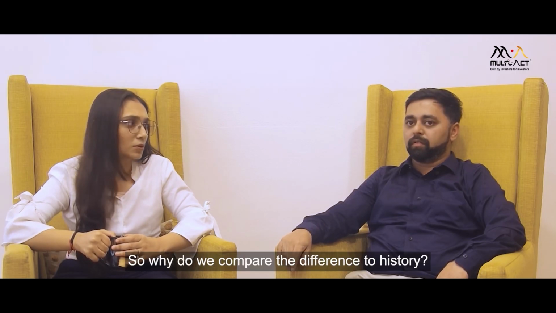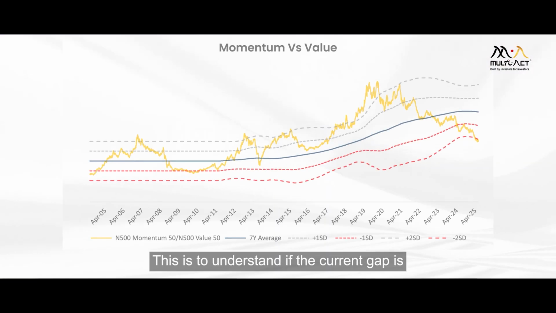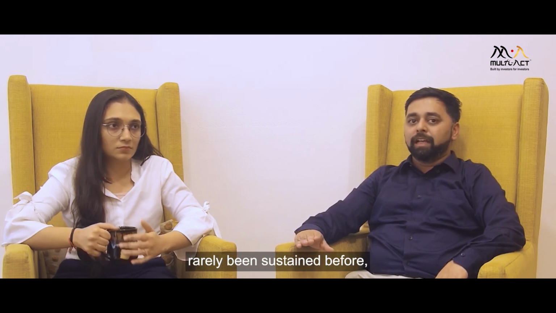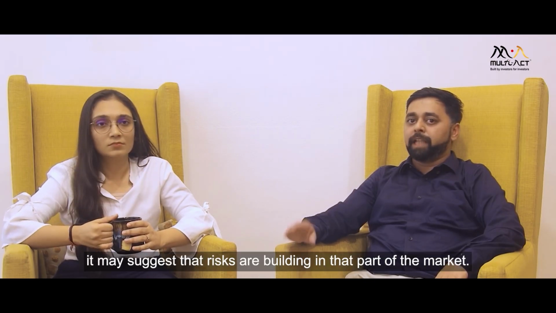So why do we have to compare it to history? That's a good question. This is to understand if the current gap is unusually large compared to the past. For example, if momentum is outperforming by a margin that has rarely been sustained before, it may suggest that risks are building in that part of the market. Hence, a contrarian investor should be cautious.